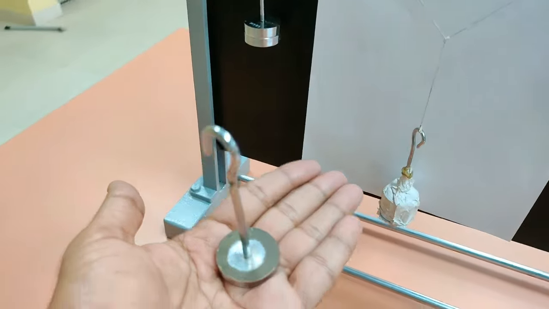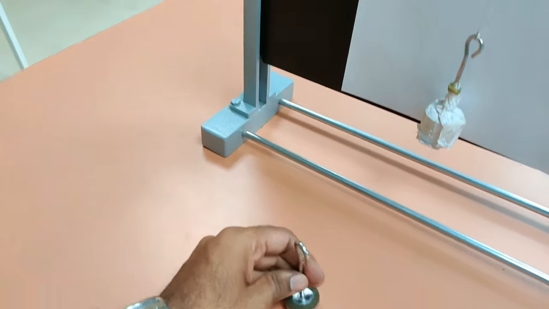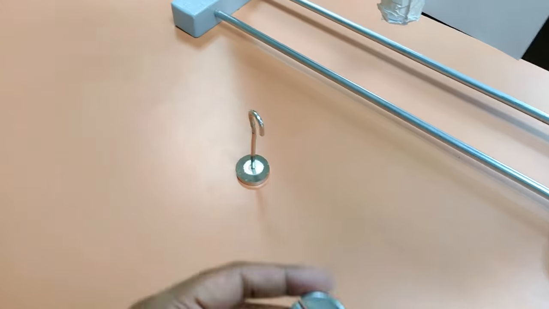This total is of 50 grams. It is of 50 grams, right? Okay, so this is of 50 grams and each slotted weight is of 50 grams.